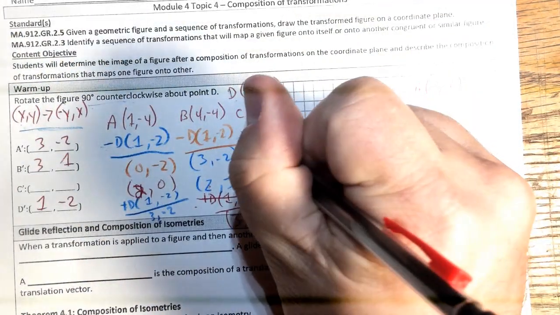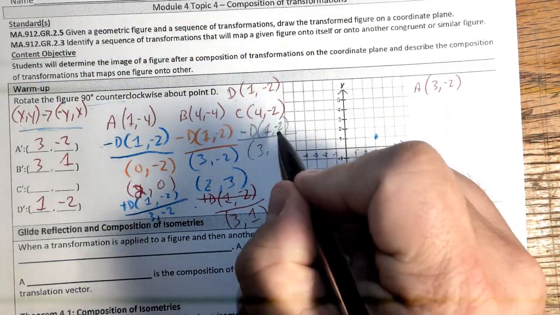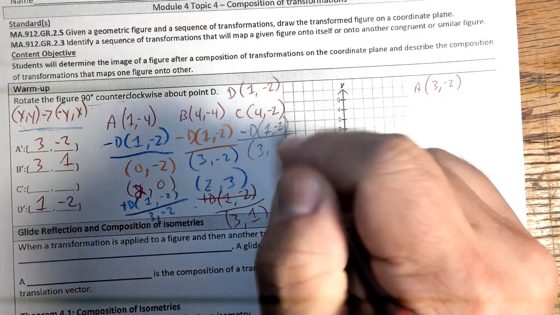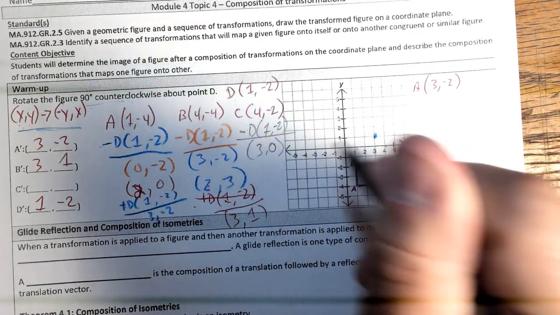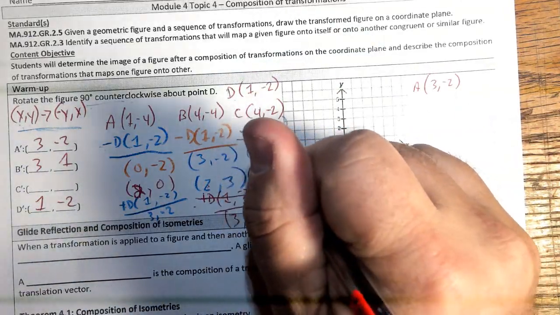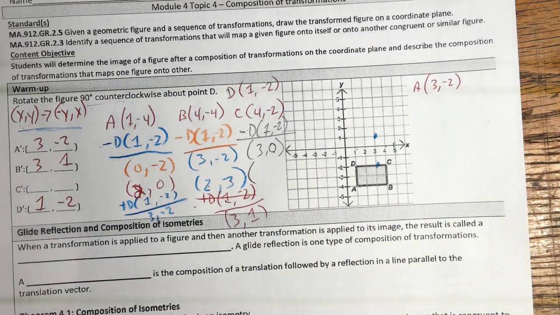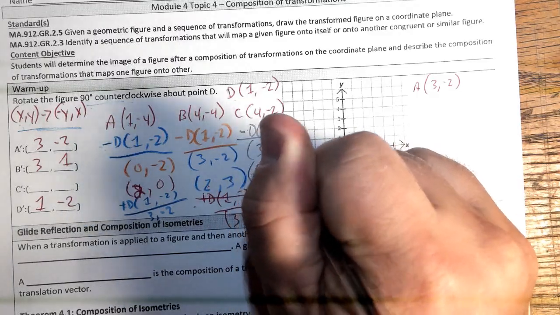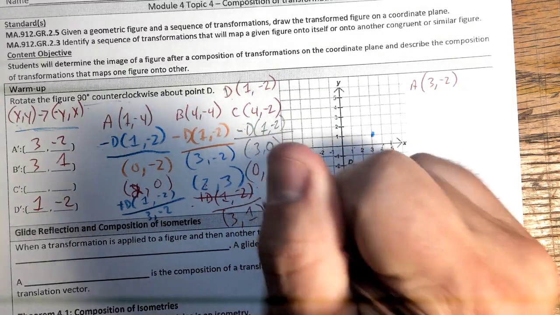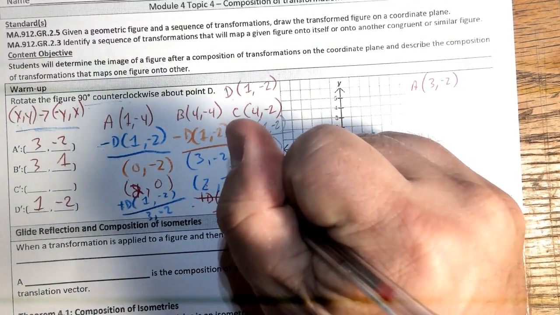4 minus 1 is 3. Negative 2 minus positive 2. This is negative, negative. It's a 0. All right, you can't change the sign on 0, so 0 just comes forward. The x goes backward. Now we're going to add in point D again.